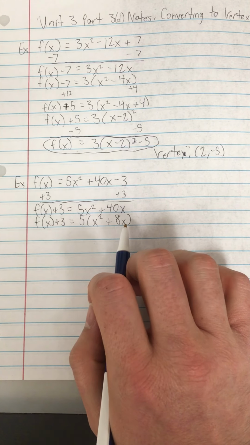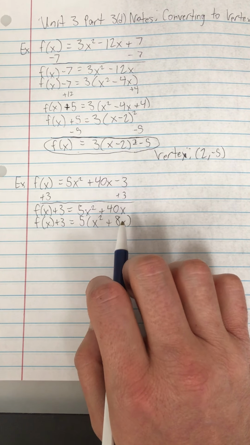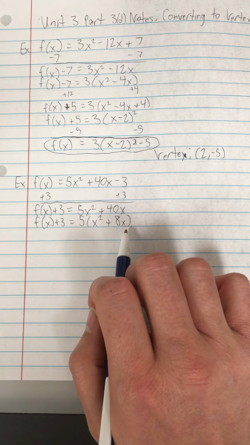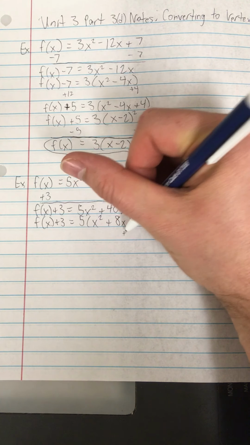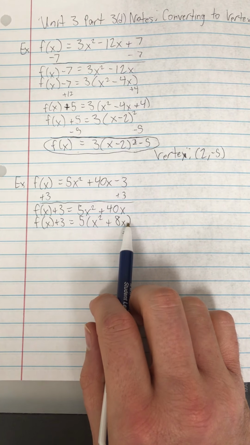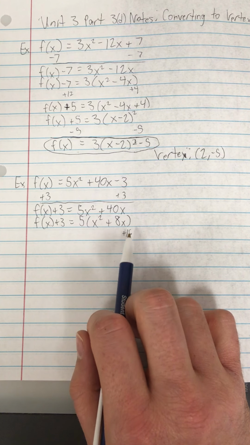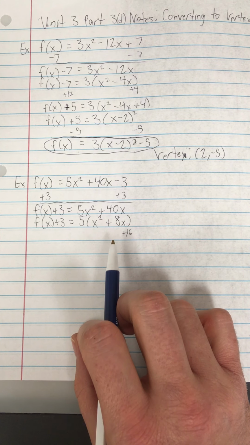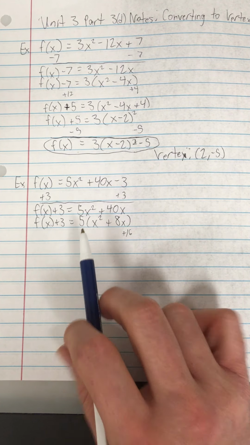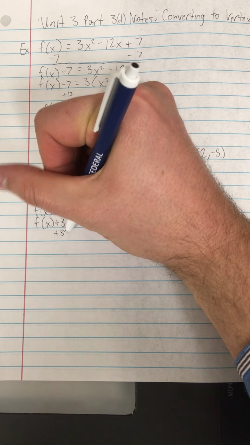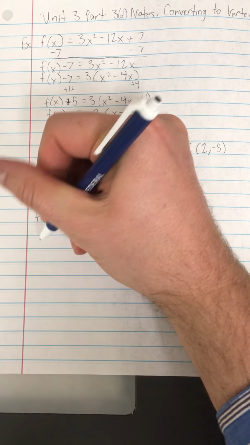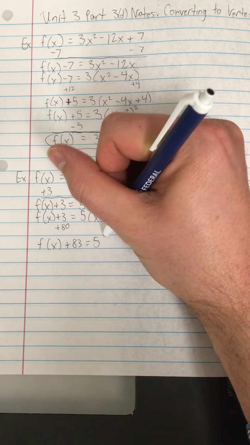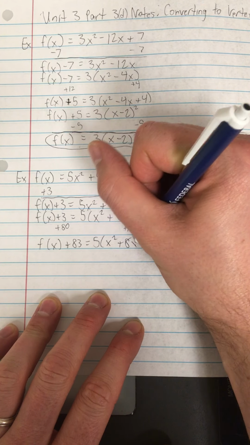Now I'm going to have to complete the square. I'm going to have to add something to both sides. Now, remember, take that number, divide by 2, and square it. 8 divided by 2, that's 4. 4 squared is 16. So I'm adding 16 inside the parentheses. So I'm not really adding 16. I'm adding 16 times this 5. And 16 times 5, what is that? That's 80. All right, so I'm really adding 80 to both sides. So on the left, I now have f of x plus 83 equal to 5 parentheses x squared plus 8x plus 16.